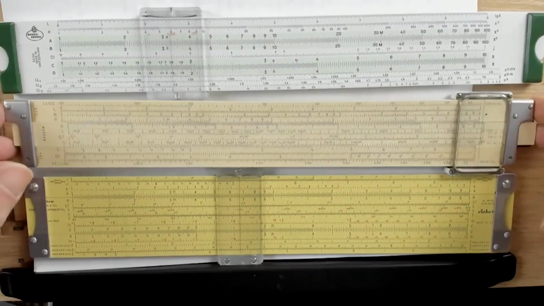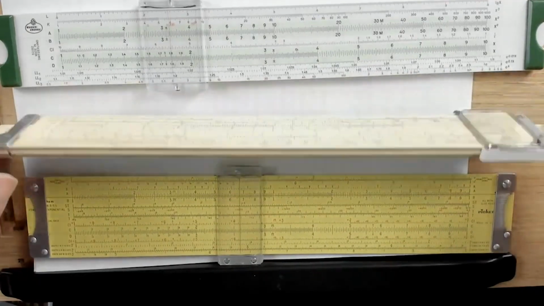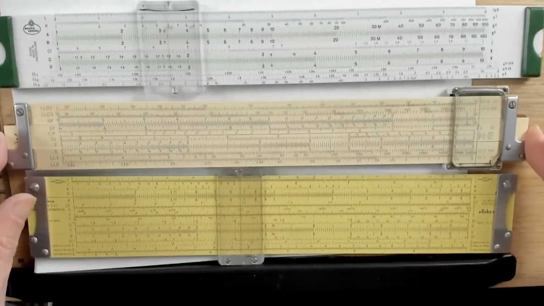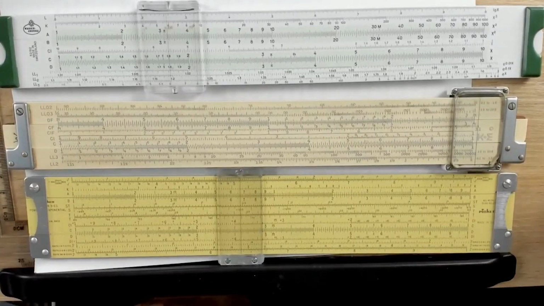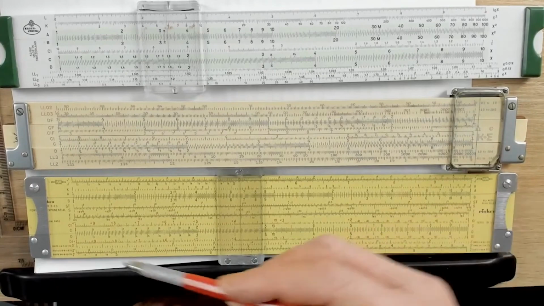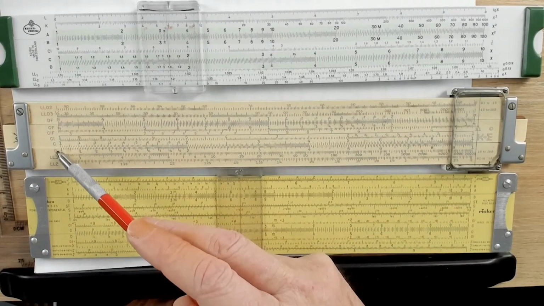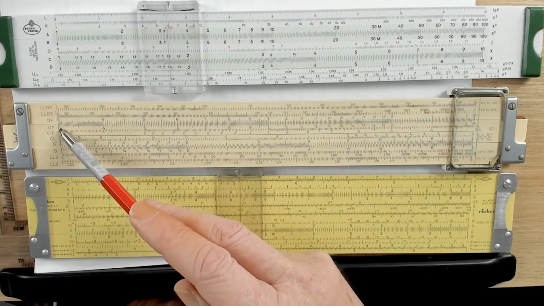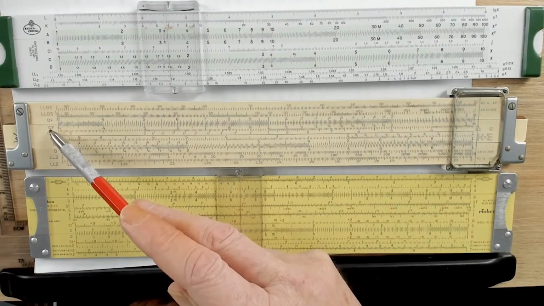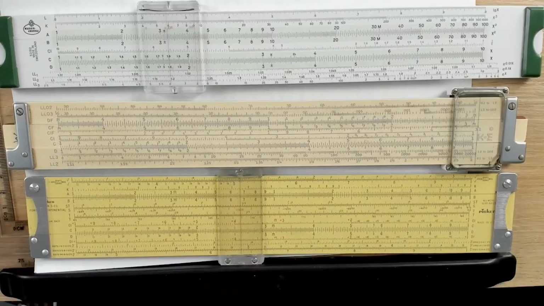Now, this is what's called a duplex slide rule, which means that if you flip it over, there's a whole other slide rule on the other side. Here are more of those log-log scales. There's your C and the D scale. Now up here you have something interesting. You have a CF and a DF scale.